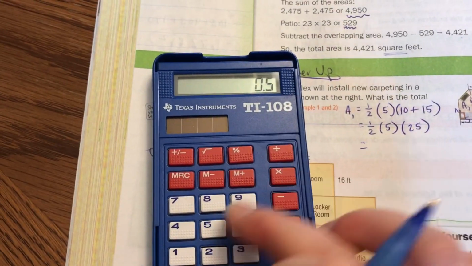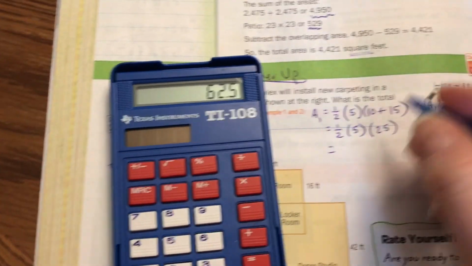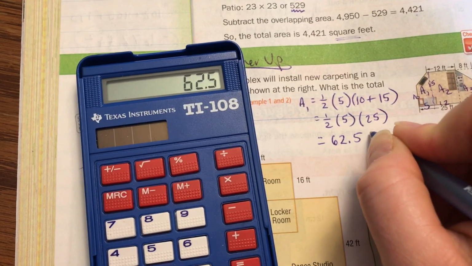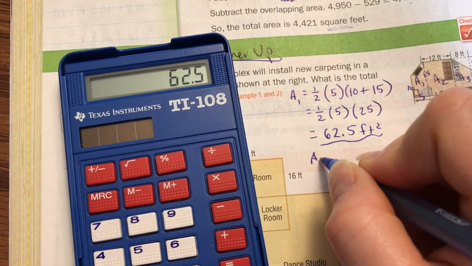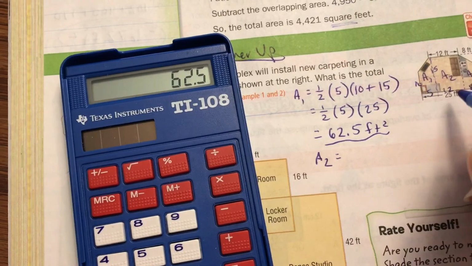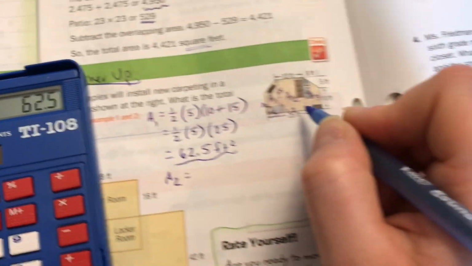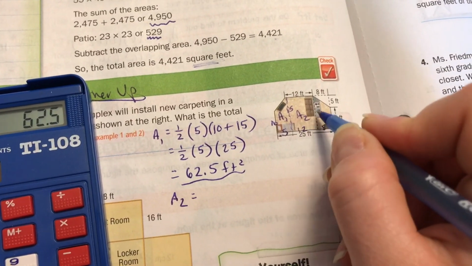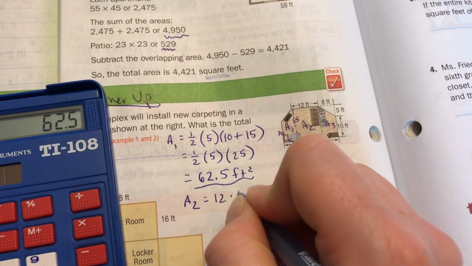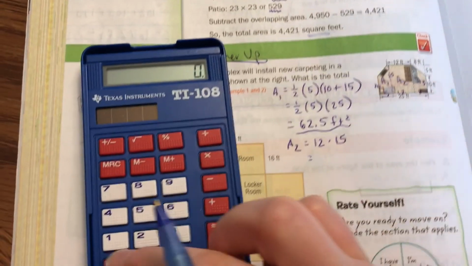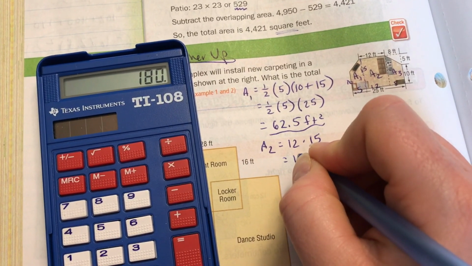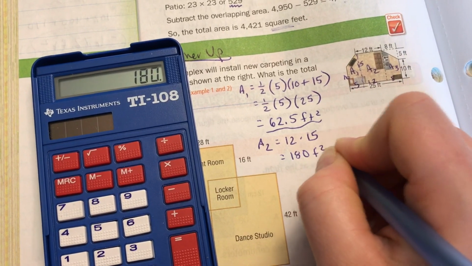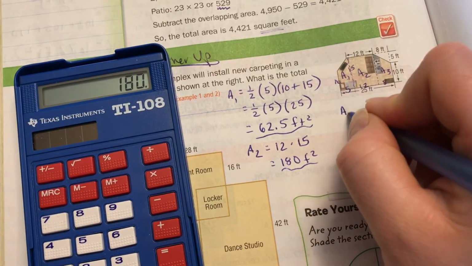All right, let's get that area. Half times 5 times 25, 62.5 square feet. All right, now let's get area 2. So area 2 is just this little rectangle right here. So we have 12 by 15. So 12 times 15, that is 180 square feet.